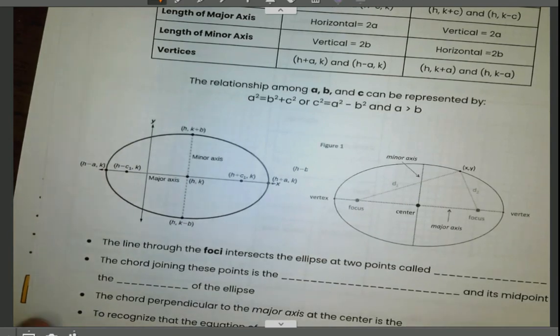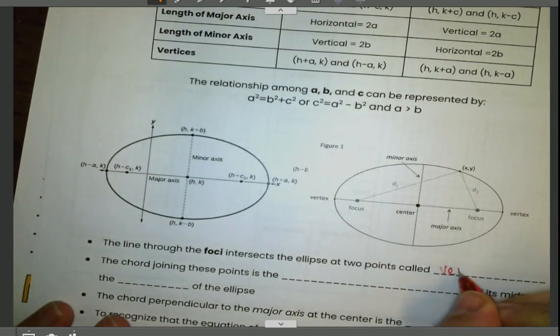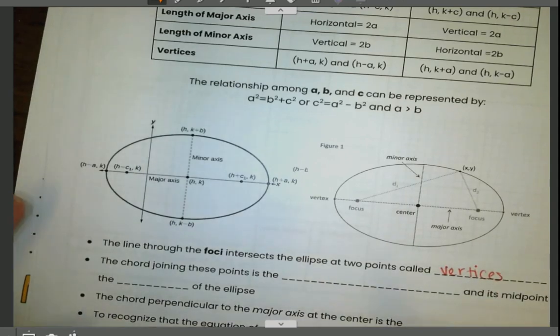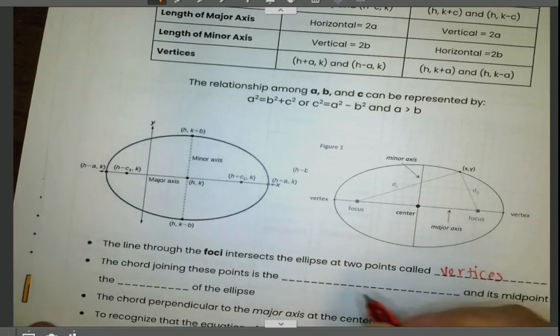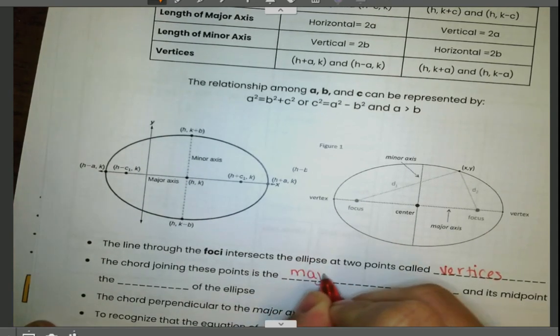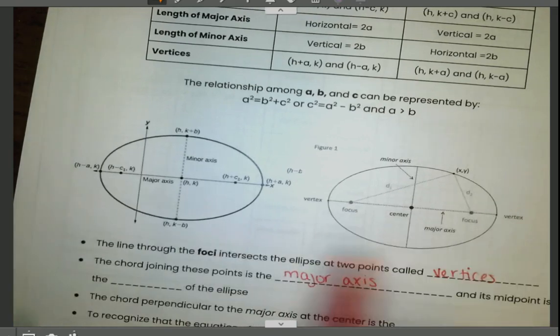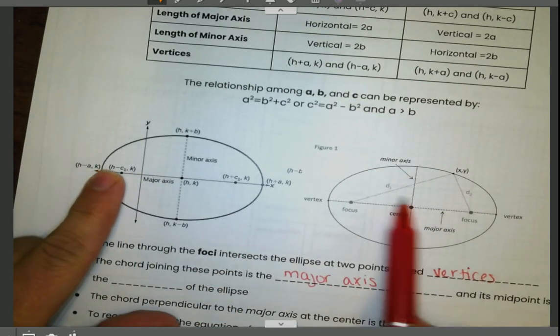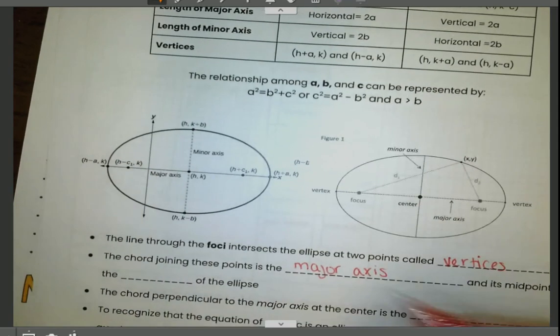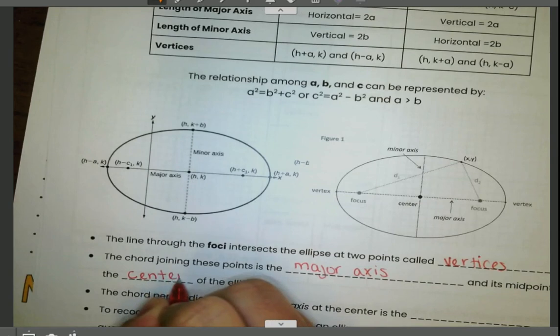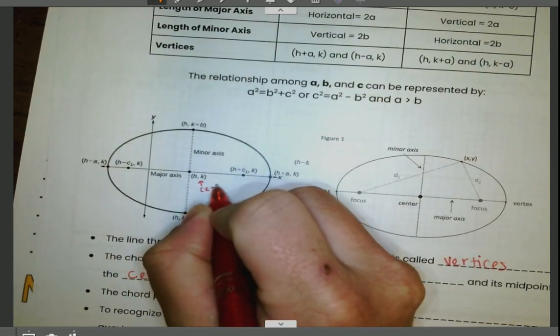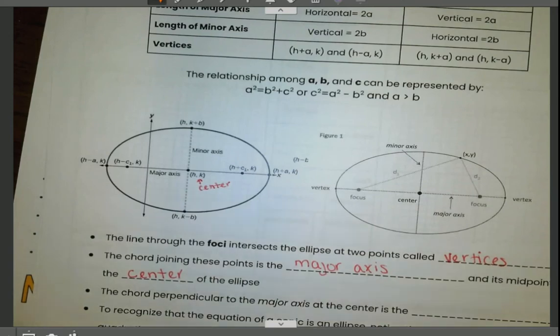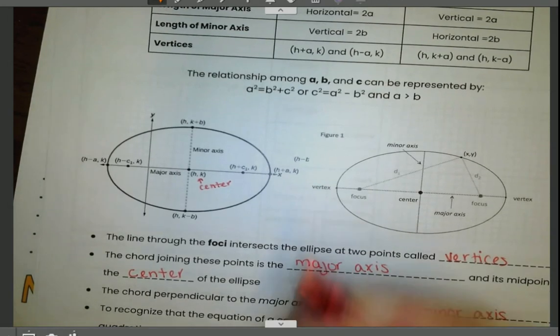So the line through the foci intersects the ellipse at 2 points called vertices. So before we'd have a vertex, now we can have two. The chord joining these points is the major axis, and that is here for both of them. It's the longer one. And its midpoint is the center of the ellipse, h, k. The chord perpendicular to the major axis at the center is the minor axis. That's the shorter one.